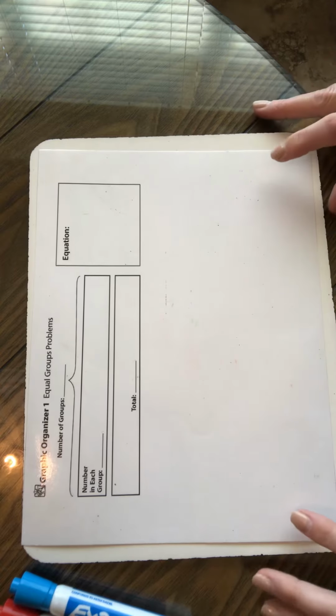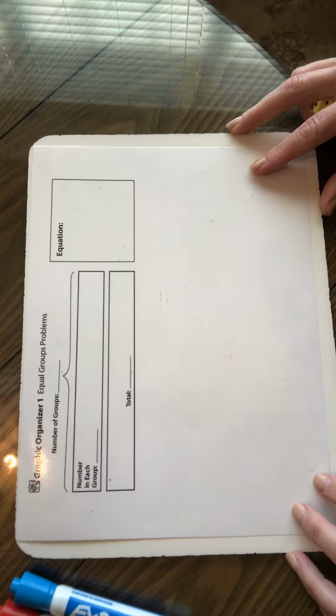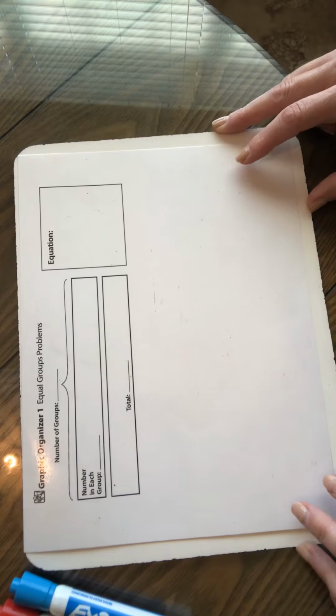Today, we are going to play an equal groups activity. A lot of you have seen this organizer before, but in case this is new for you, this is our equal groups graphic organizer number 1. It is designed to help you understand and solve multiplication and division problems where there are situations of equal groups in the story. Before we actually get started on an assignment, we're going to do some practice.